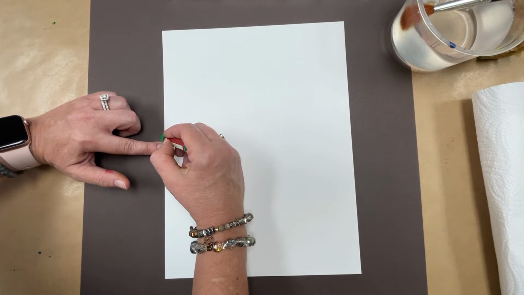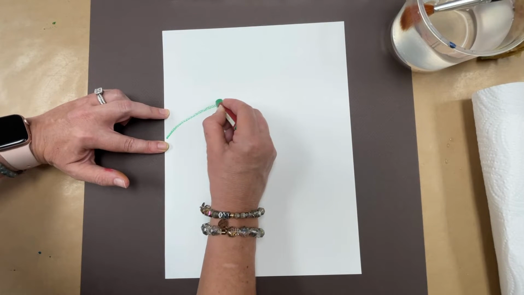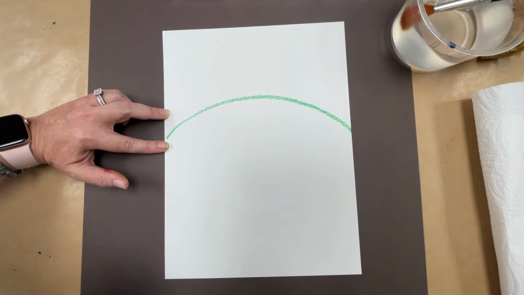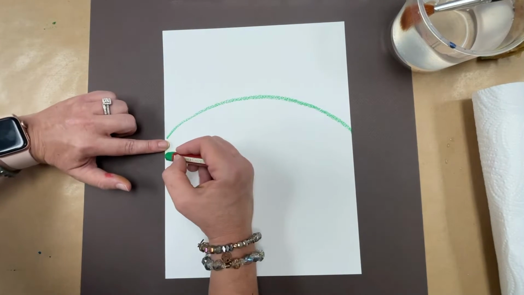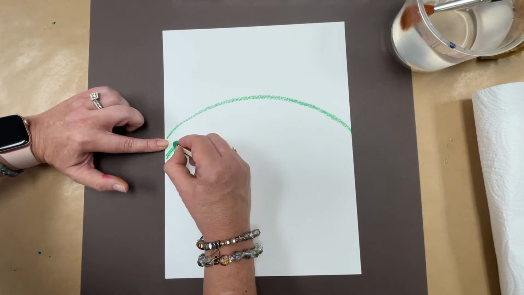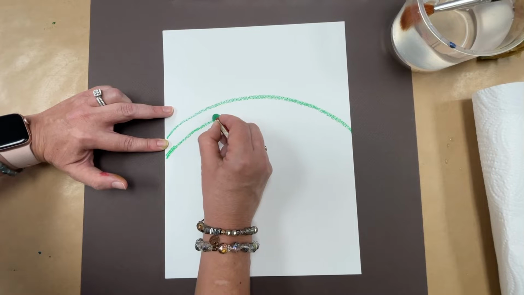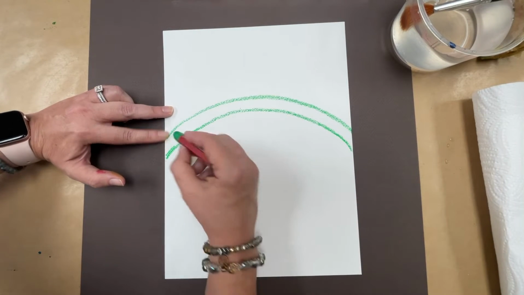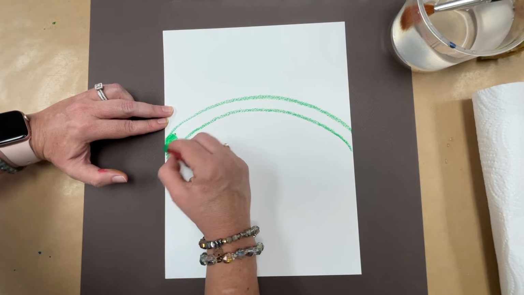So I'm going to start at one side and I'm going to curve down a little bit like that. And we created a line. I'm going to come down about a finger space. You may want to go 2 because your fingers are smaller than mine. And I'm going to do the same thing. And that's going to be the top of our bridge. And we're going to color it in.